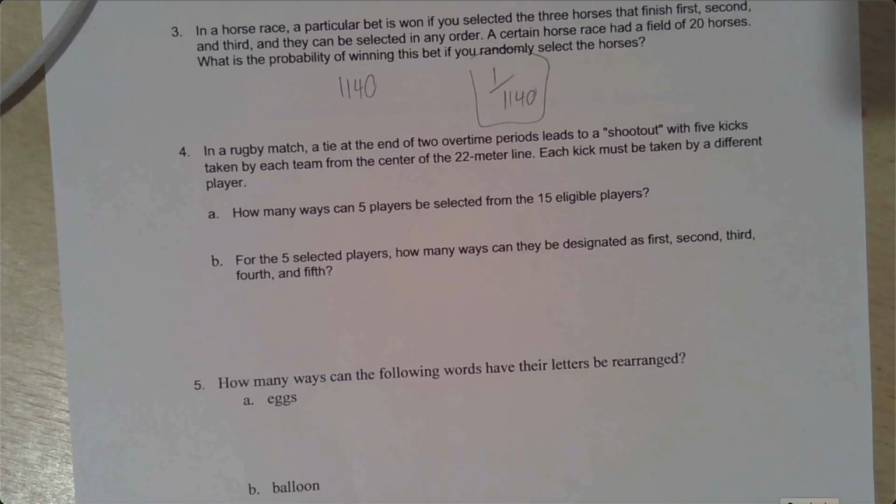All right, up next, it says that in a rugby match, a tie at the end of 2 overtimes leads to a shootout with 5 kicks taken by each team from the center, and each kick must be taken by a different player. And we just want to know how many ways can 5 players be selected from the eligible 15.